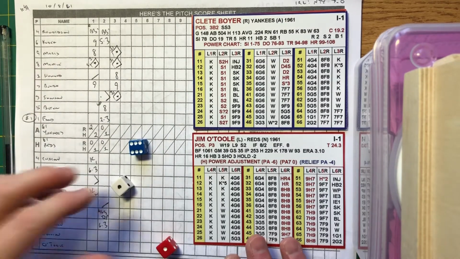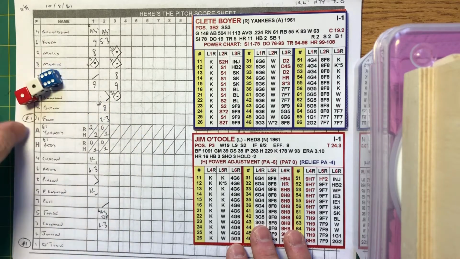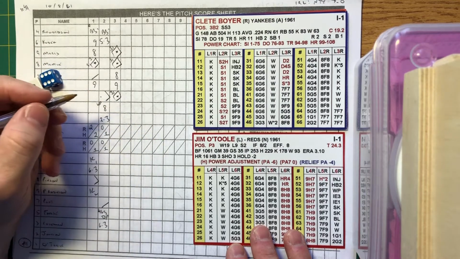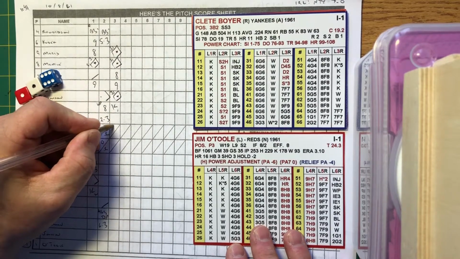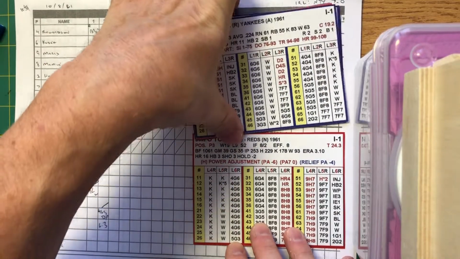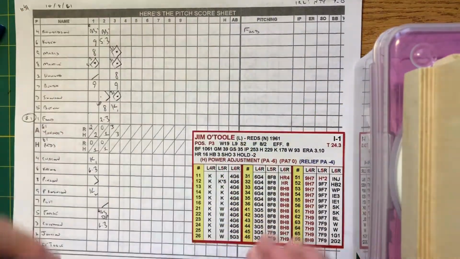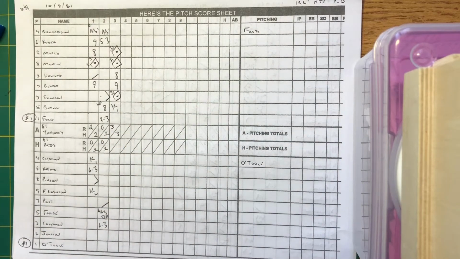O'Toole kicks and deals to Clete Boyer. And hey, struck him out to get out of the mess. But the Yankees with 3 solo bombs add to their lead. And after 2.5, it's Yankees 5, Reds nothing.